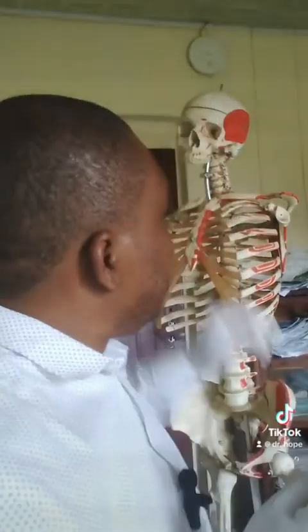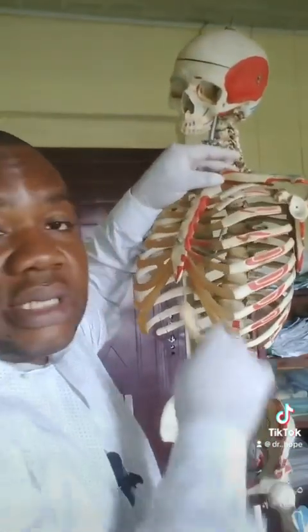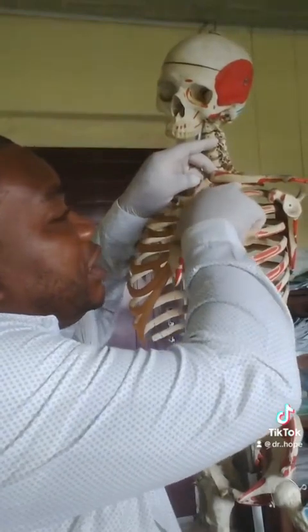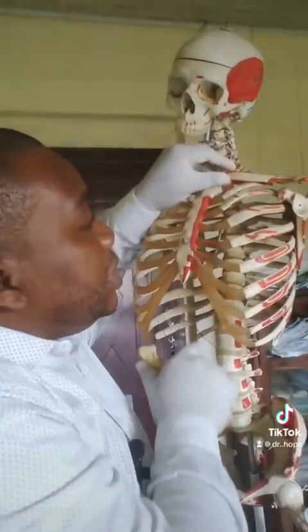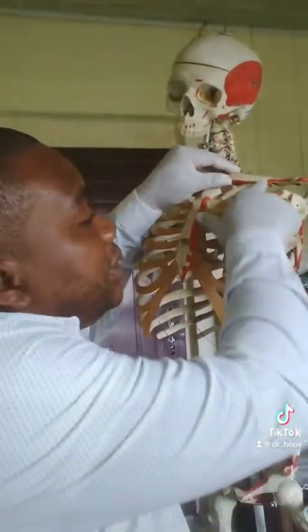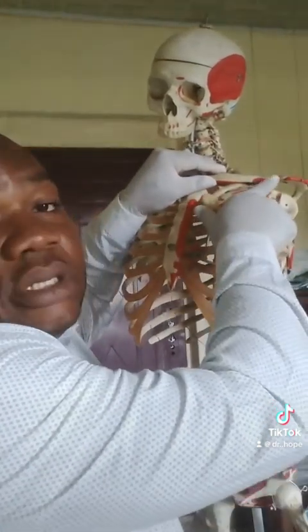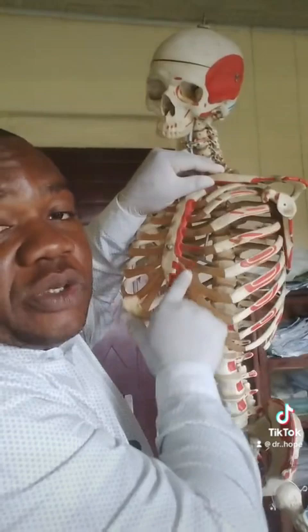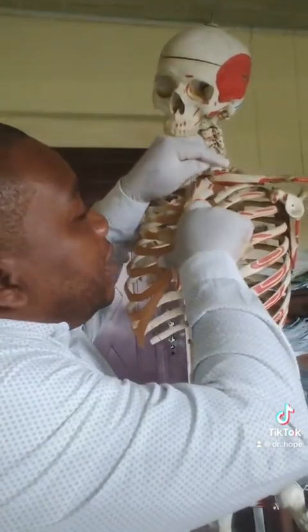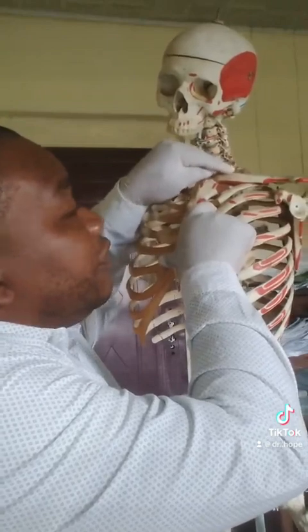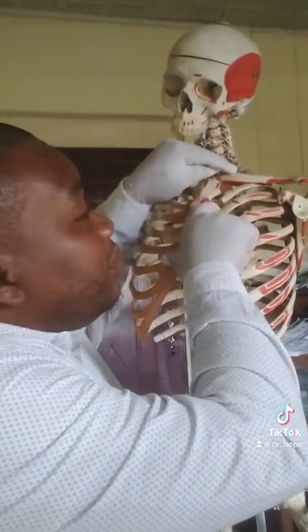Then when we look at this model here, you see that this area is painted with red. Here is for the pectoralis major muscle, this side, while this other, the lateral 1/3, is for the origin of the deltoid muscle. And on the superior border, you have the sternocleidomastoid muscle.